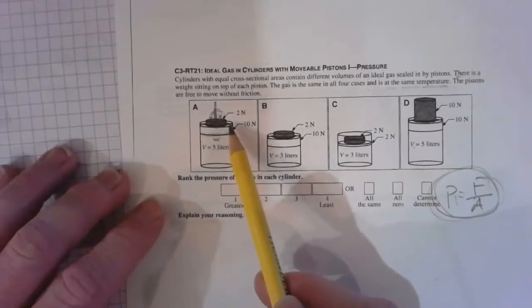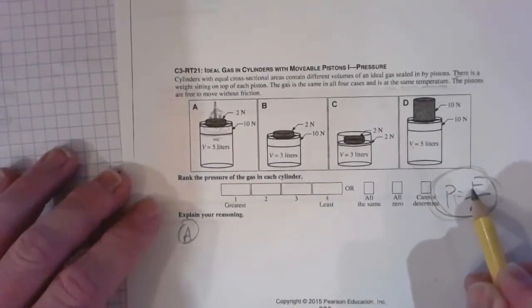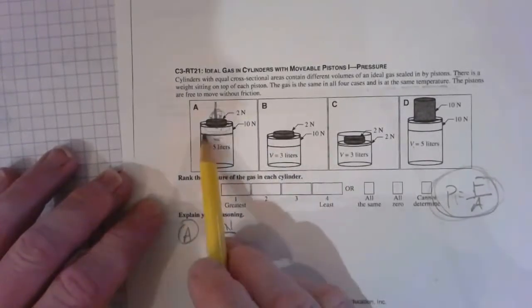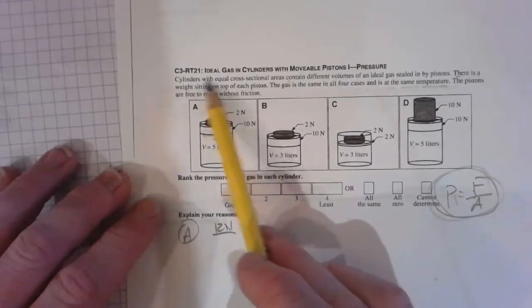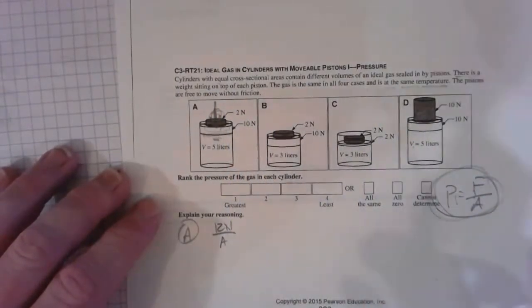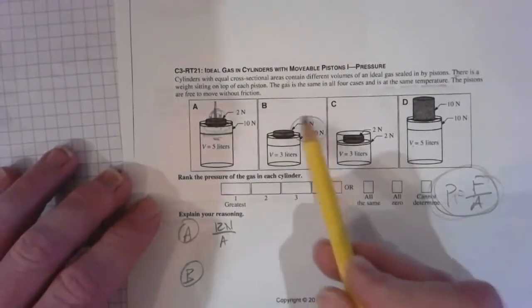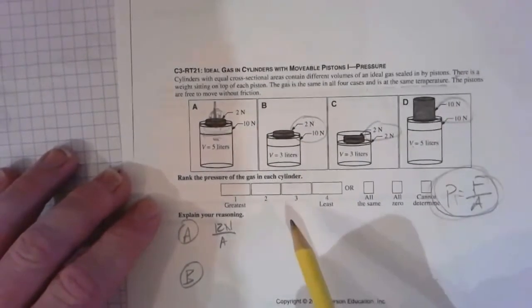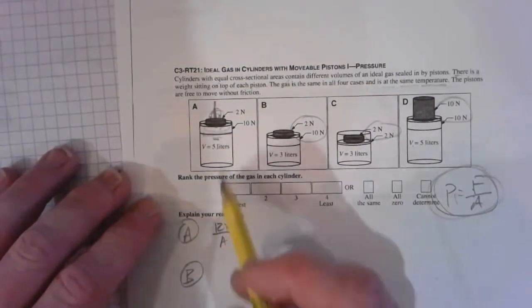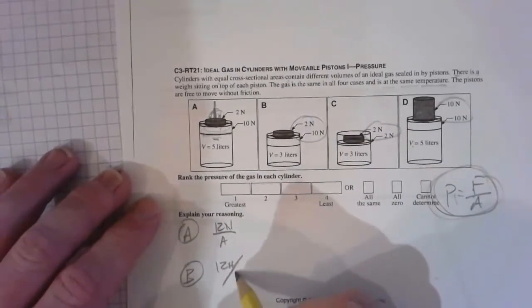So here I have a total weight. So for A, I have a total downward force of 12 newtons. Now, do they have the same area? Equal cross-section. Oh, divided by area. It's the same area for all of them. I don't even need to know what it is. So this one really boils down to whichever one has more weight is going to have more pressure. So A is 12 newtons over A.